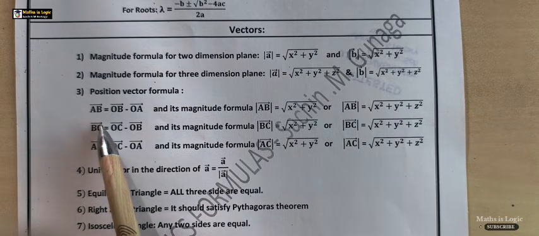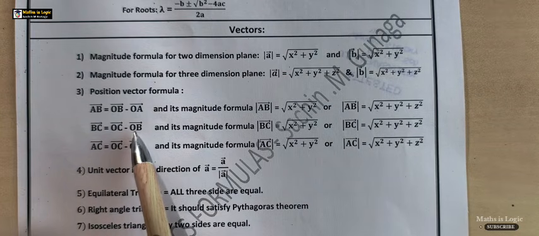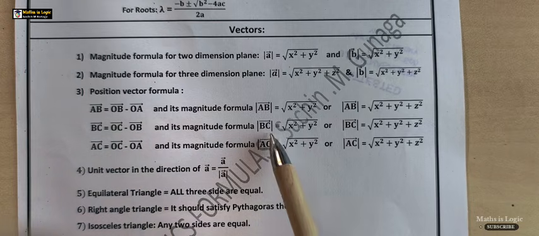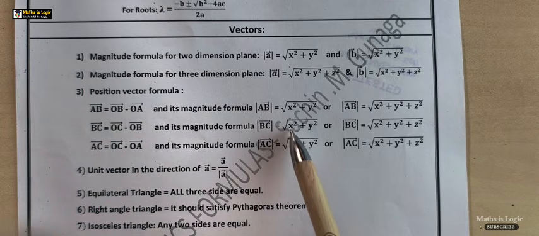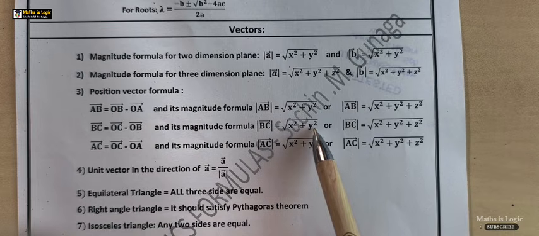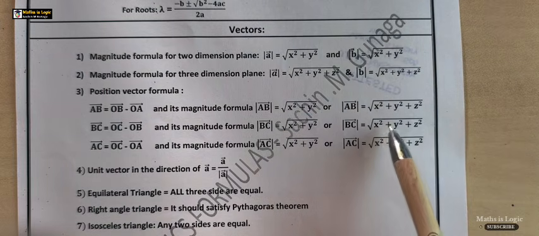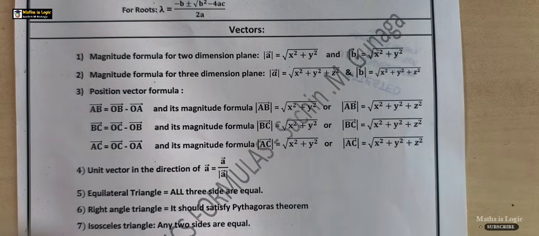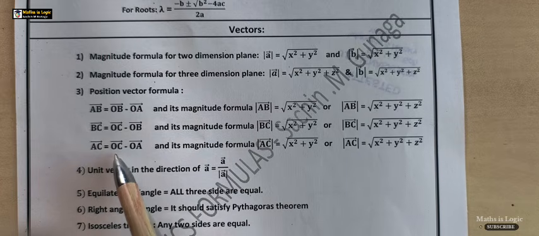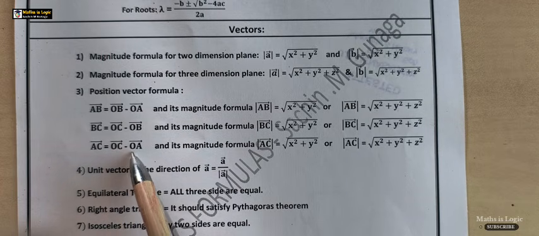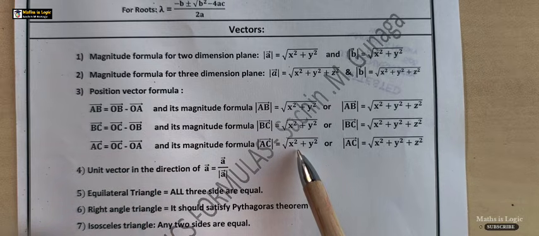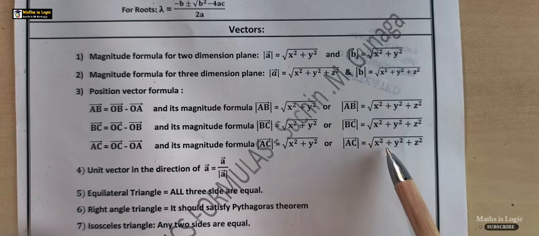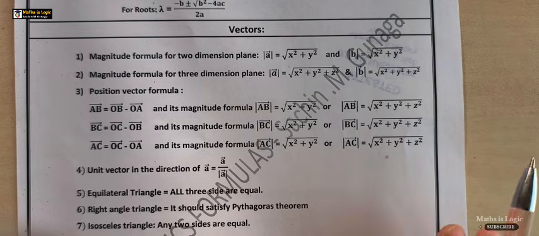Similarly, if BC vector is given, the formula becomes OC vector minus OB vector, and its magnitude is, for 2-dimension plane, square root of x square plus y square, and for 3-dimension plane square root of x square plus y square plus z square. Similarly, if AC vector is given, the AC vector formula becomes OC vector minus OA vector, and its magnitude formula for 2-dimension plane is square root of x square plus y square, and for 3-dimension plane square root of x square plus y square plus z square.